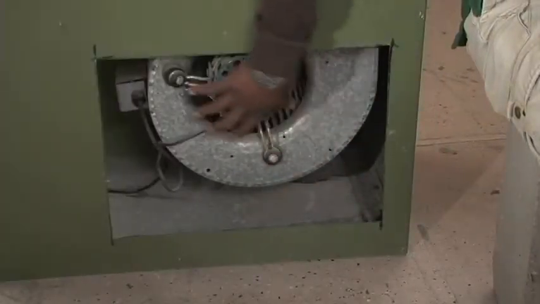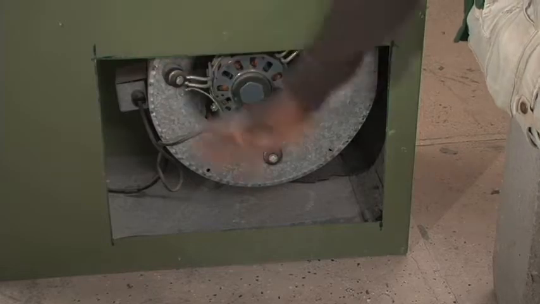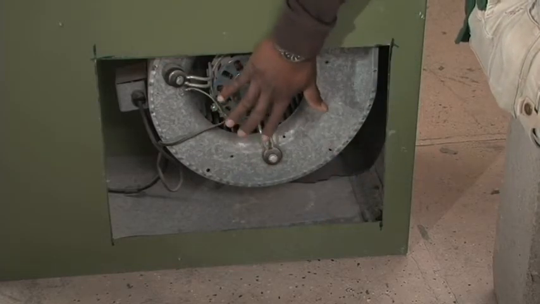Right outside our blower motor is where our filter goes, and then our return ducting attaches to the furnace right here.